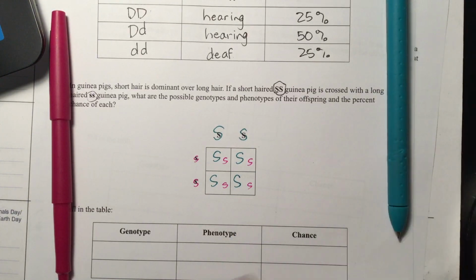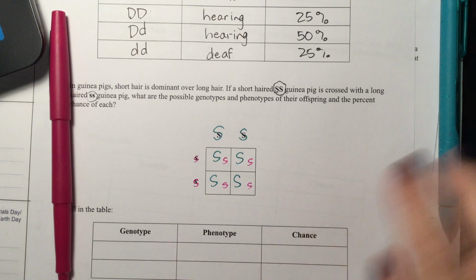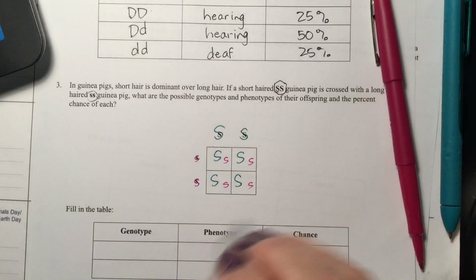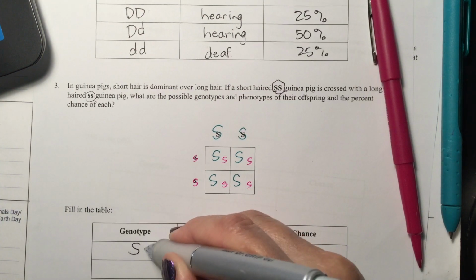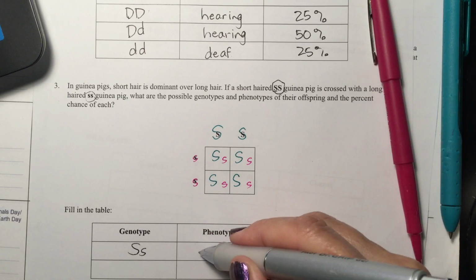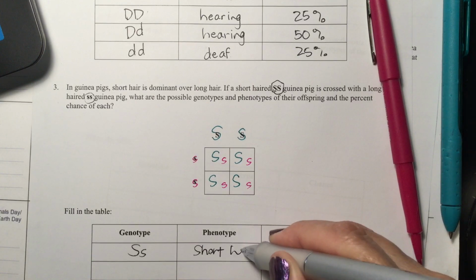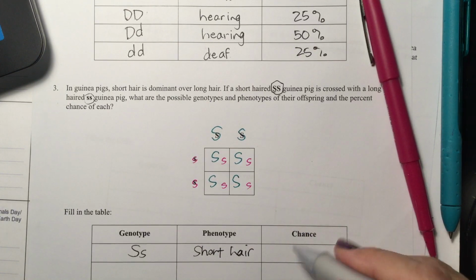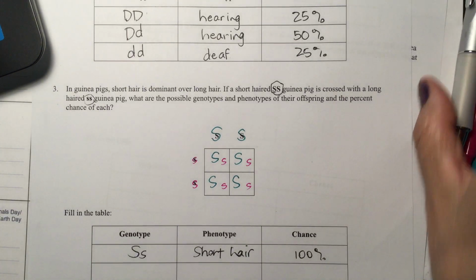Okay. The genotypes. Well, we've got one genotype. I think they did this like this to confuse you. All of the offspring are this. The phenotype is short hair. And the chance is 100%. Unless there's a mutation, that's all you're going to get.